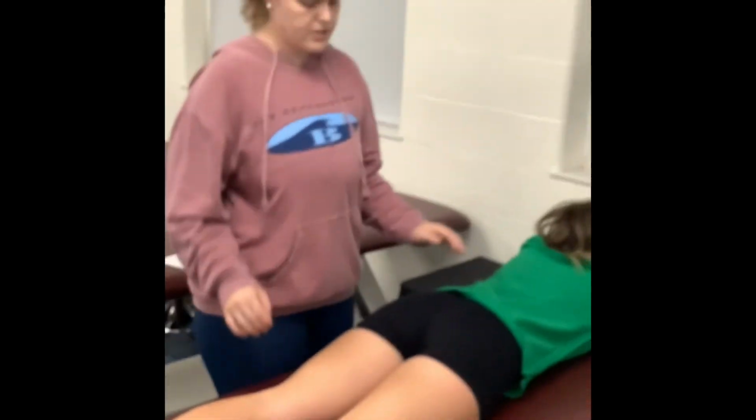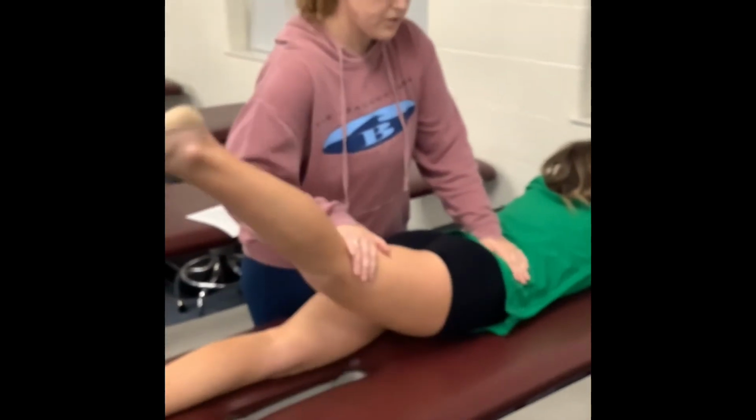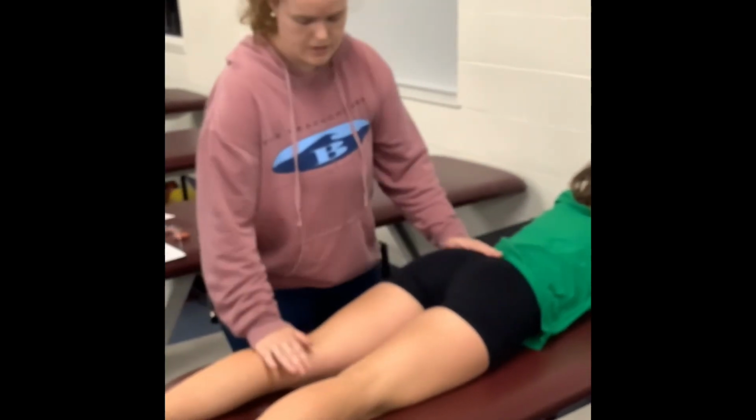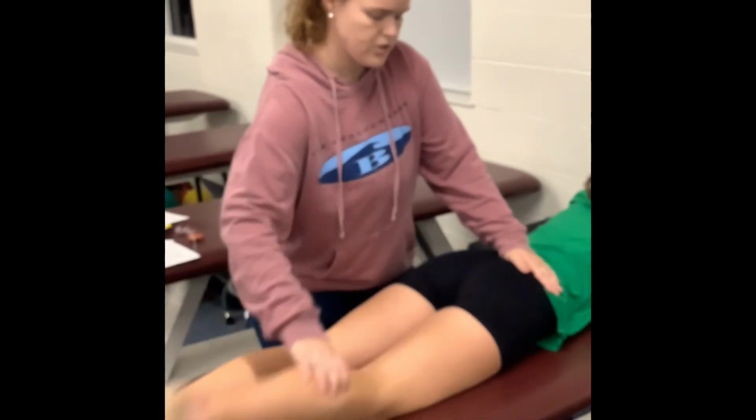And then S1, we're going to do hip extension. Good. S1, hip extension. Then S2, knee flexion. Good. S2, knee flexion. Good.